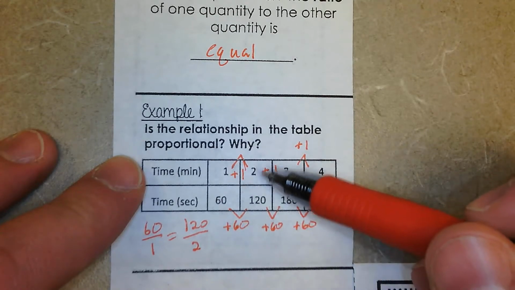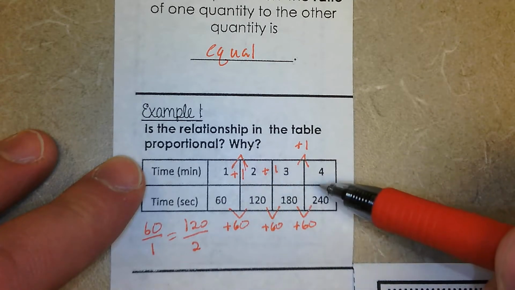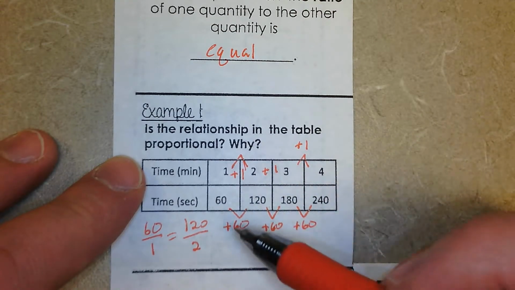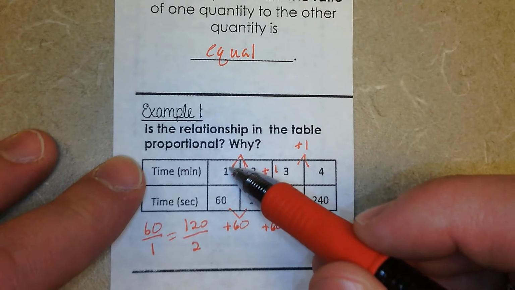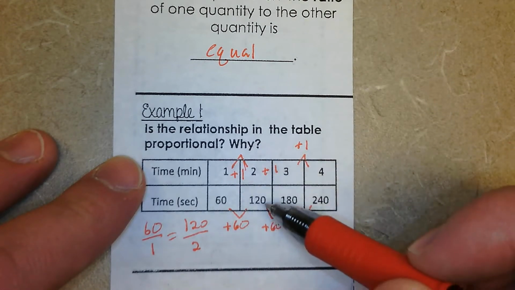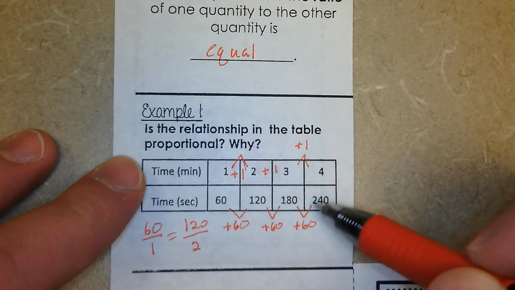This ratio is the same. This ratio is the same. So we know that they're proportional. We can also see that because they increase every time the x increases by 1, the y increases by 60. When the x increases by 1, the y increases by 60, etc., etc.